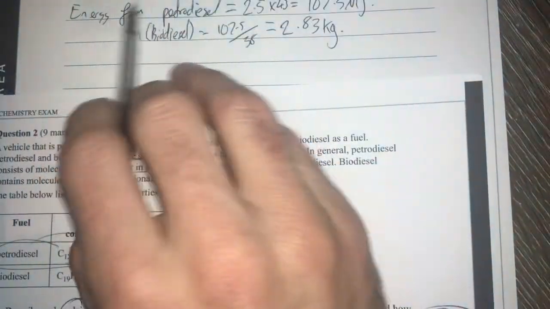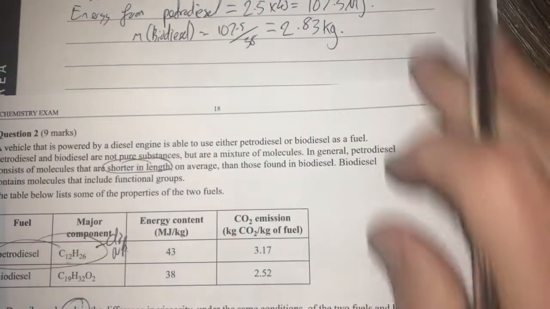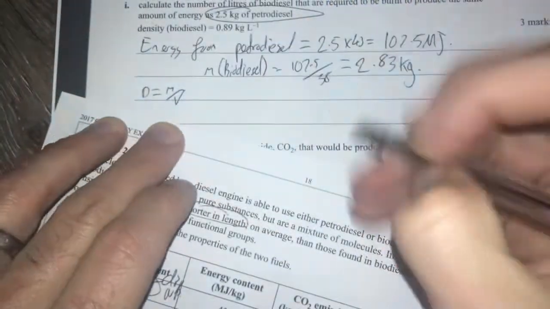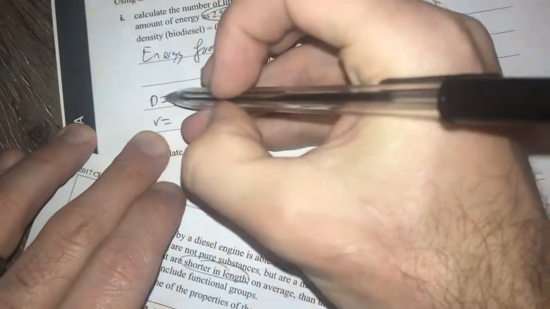I've got the density of biodiesel here, so I'm going to need to use something to do with density. Now I can never remember density properly, but if I know that density is mass over volume, I can rearrange that to say volume equals mass over density.